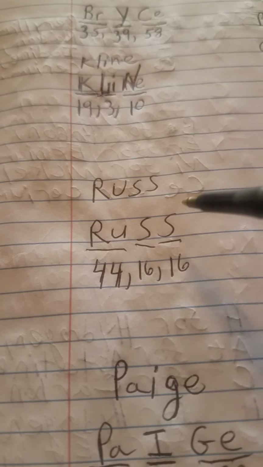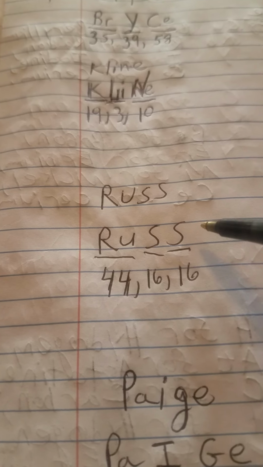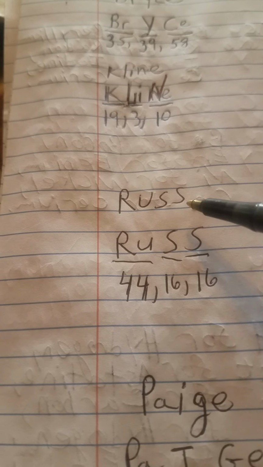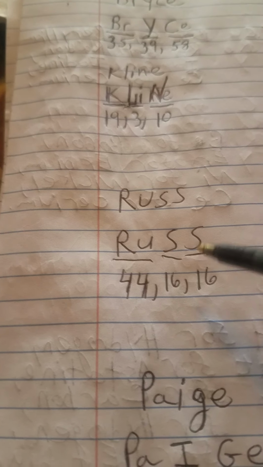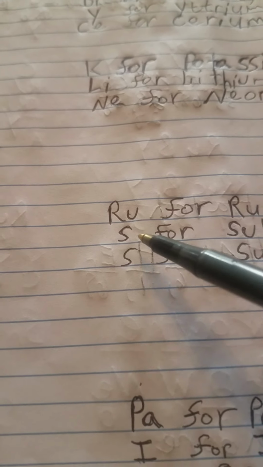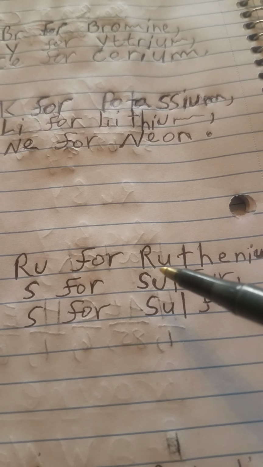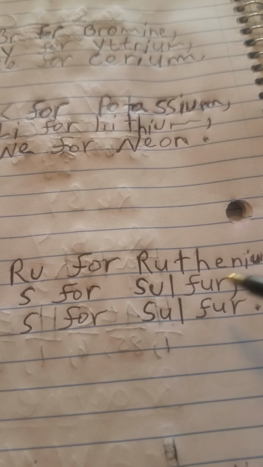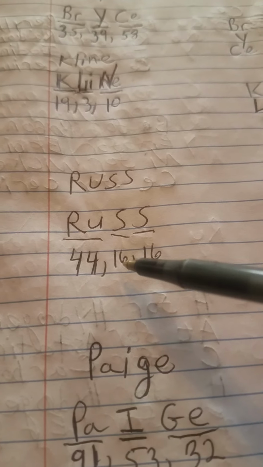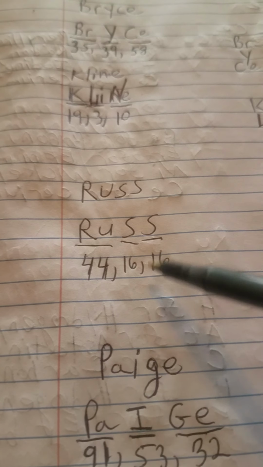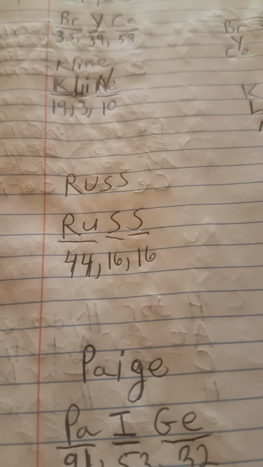Now, you got two S's here. Each S is a capital S, the atomic symbol for sulfur, S-U-L-F-U-R. That's why I have it here twice. And that's atomic number 16. So that's for the name Russ.